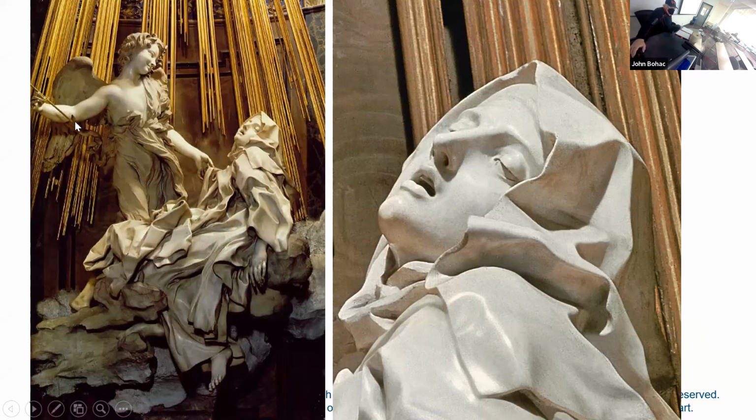And here's what's going on. There's an angel here. Angel's got a spear, and there's St. Teresa. Anybody know about St. Teresa? St. Teresa of Avila. That's who this is.